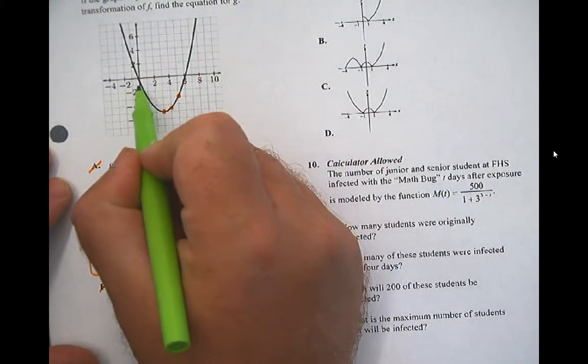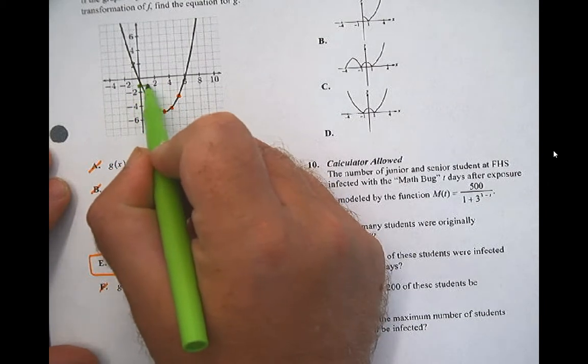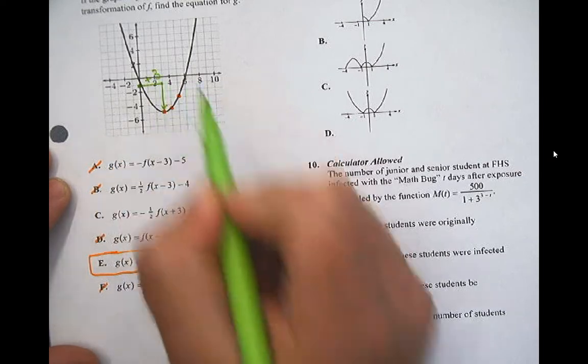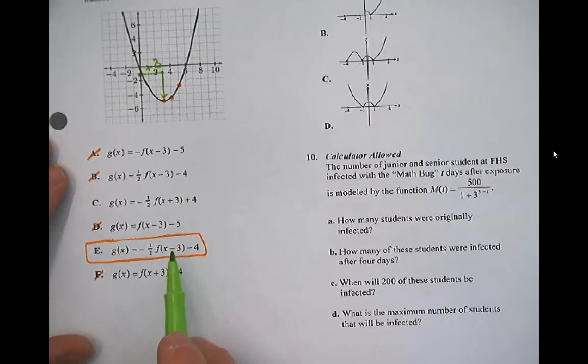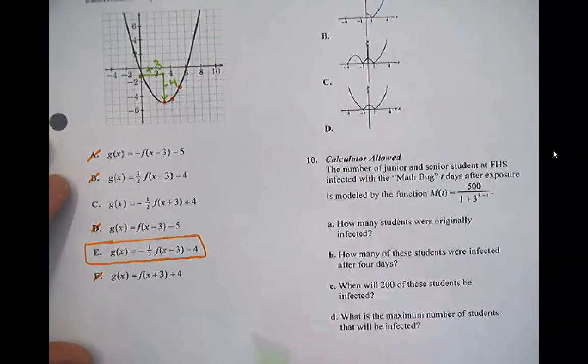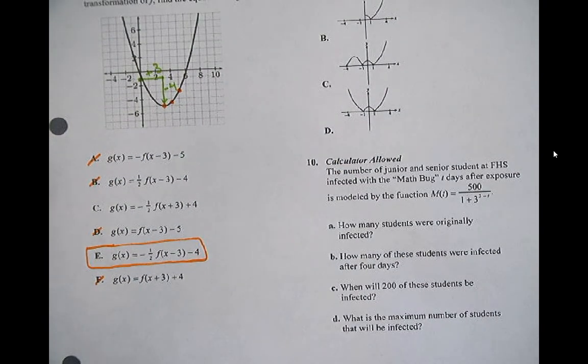So when I go from -1 over and down, I go +3 horizontally, which means we want to do the opposite of that. And then we go down 4 vertically, which always means the same. So hopefully that makes sense.